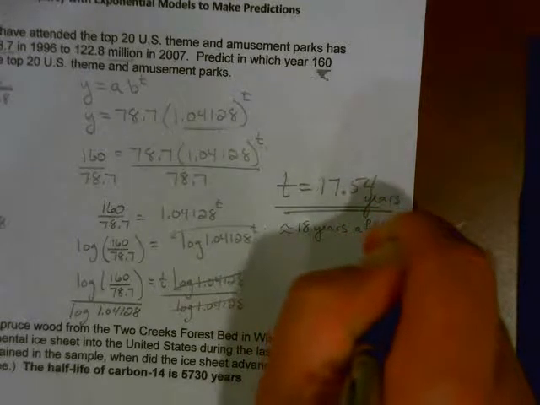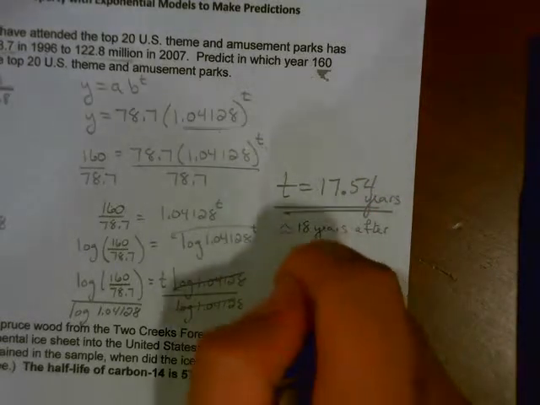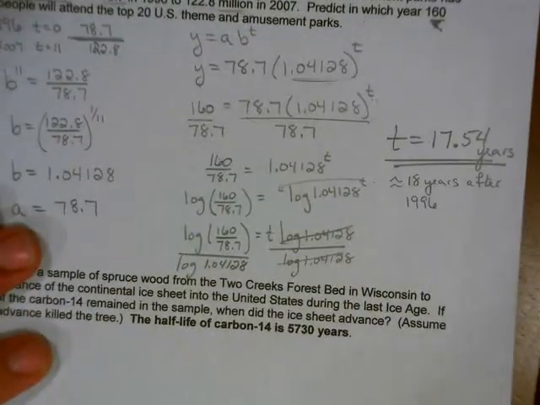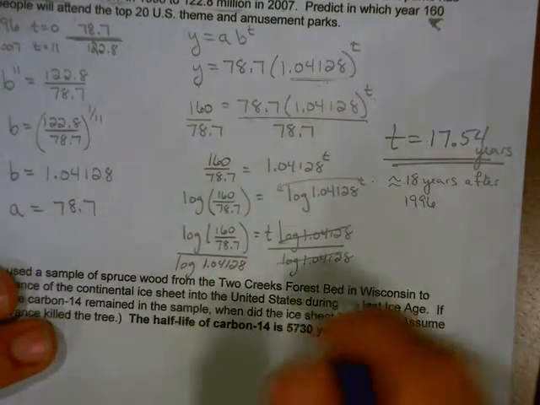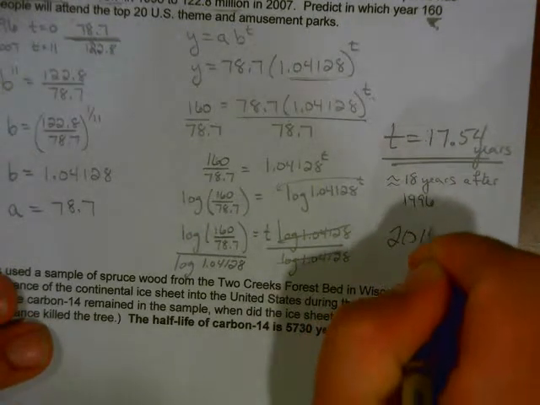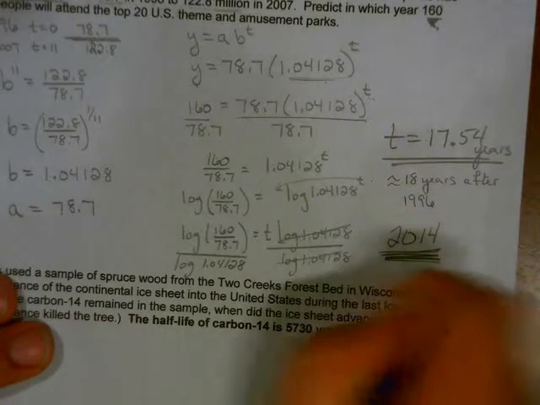after our starting value, which is 1996. So what year? If you can see in the margins there, 1996 plus roughly 18 years is going to be 2014.